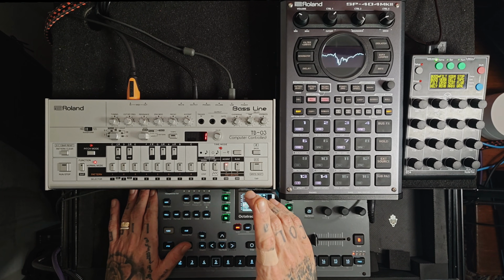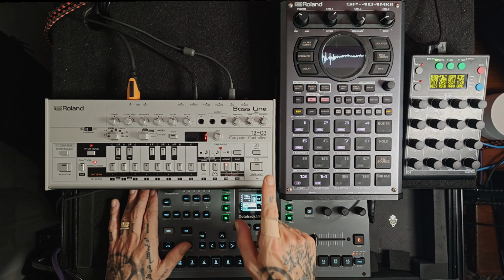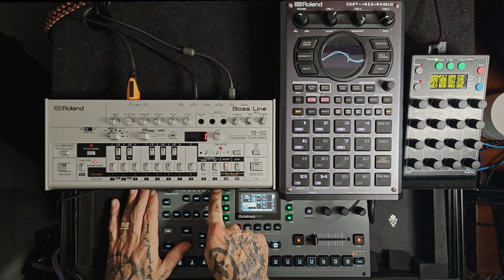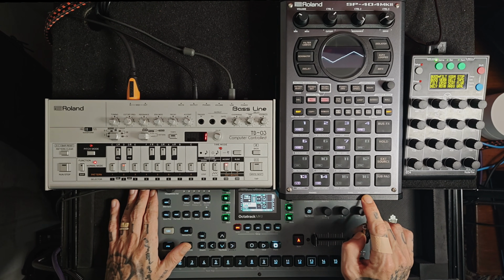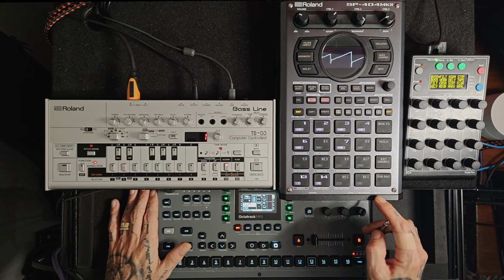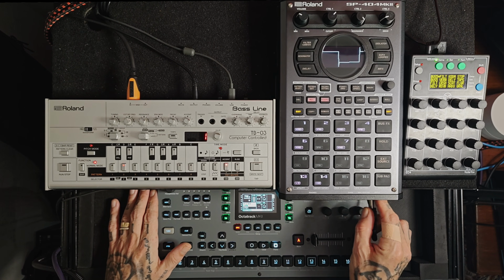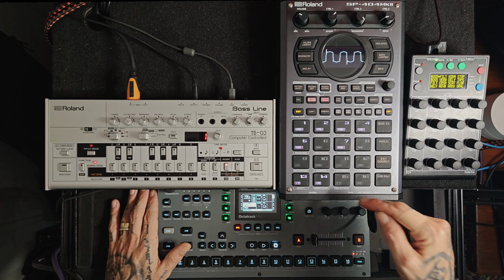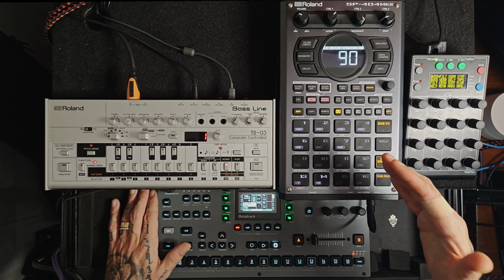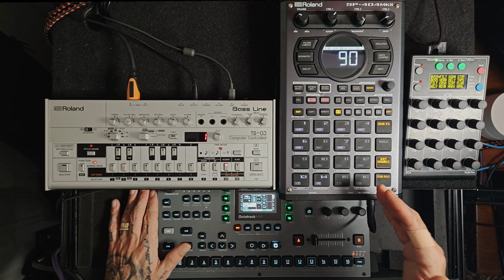So this means that the audio output of the 303 is not going directly into the Octatrack, but is going here into the mic guitar input on the front. And the setting is on mic. I can take advantage of this by driving a little bit more the input.